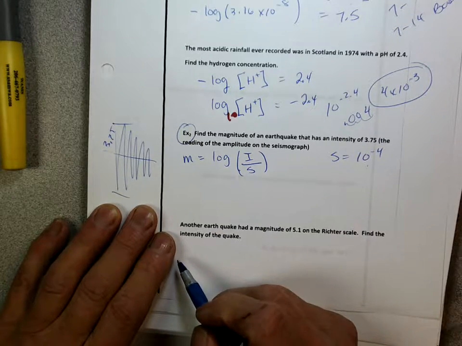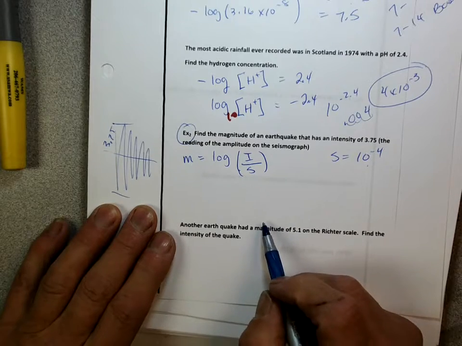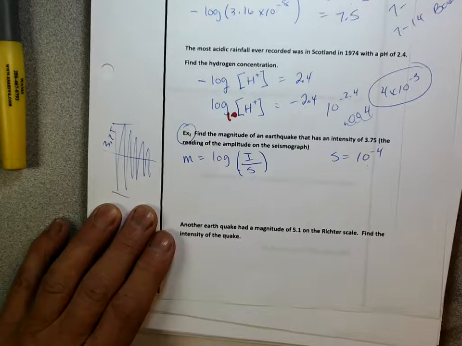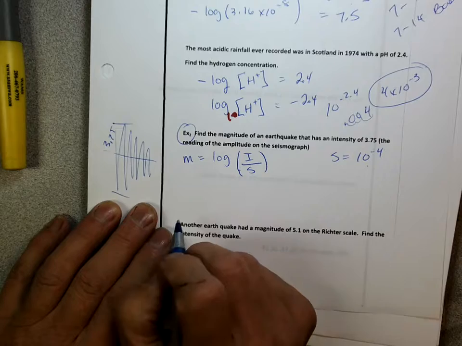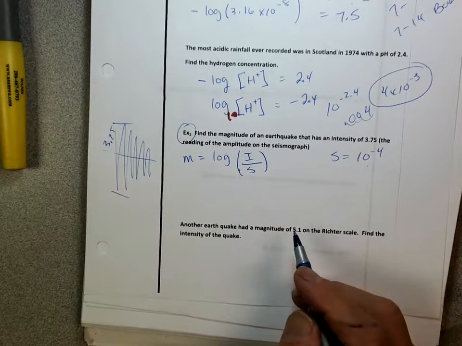Huh? That's what the scientists come up with, a standard earthquake. It's a great question. You know what, Ryan? It's a really good question. So let's figure out what this is.